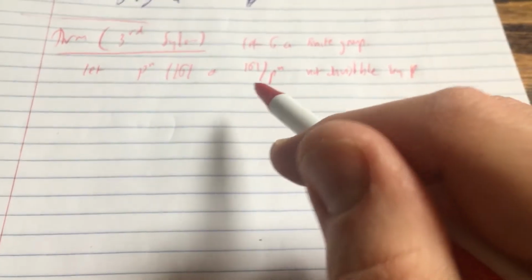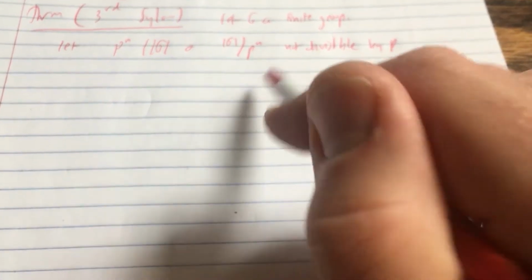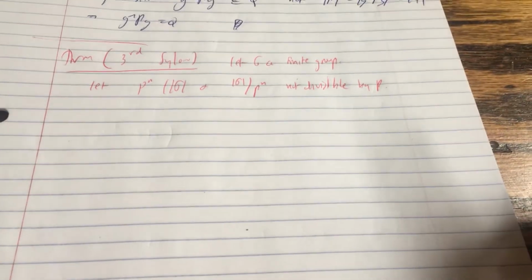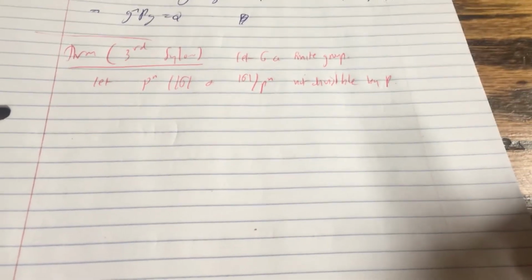Let p to the n divide the order of G, and the order of G divided by p to the n not divisible by p. This is just a long-winded way of saying that p divides the order of G, and p to the n is the maximal power of p that divides it.